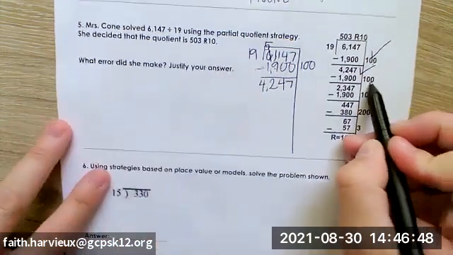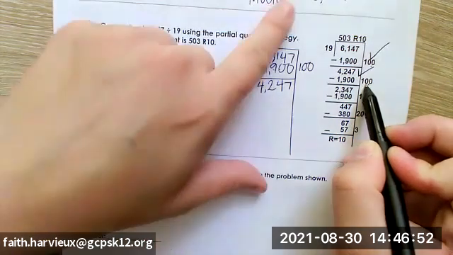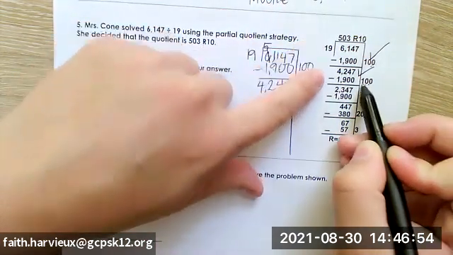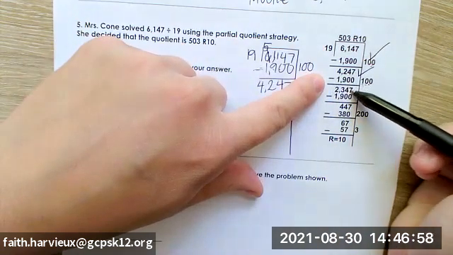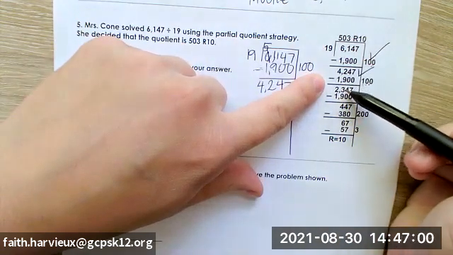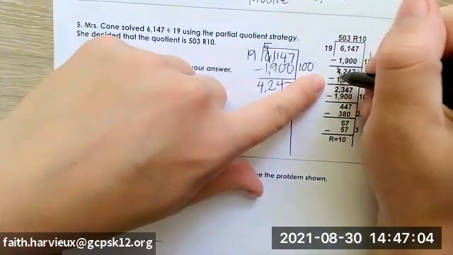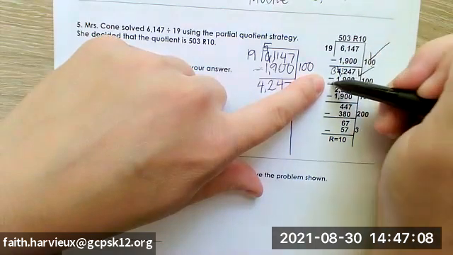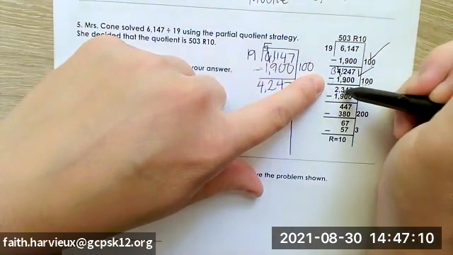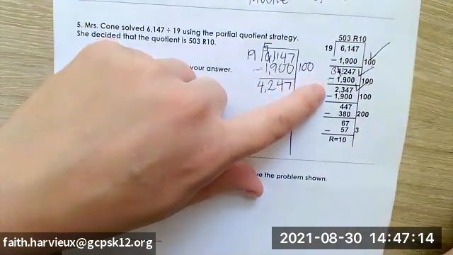So now I can kind of take a look here. She did 100 here. I know 19 times 100 is 1,900. 7 minus 0 is 7. 4 minus 0 is 4. 2 minus 9 can't do it, so she would have had to borrow here, which this would have turned into 3. 12 minus 9 is 3, okay? And 3 minus 1 is 2. So she did that part right too.